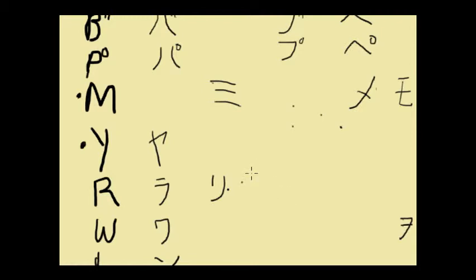Okay, that is lesson 4 of remembering the katakana, lesson 10 of remembering the kana by James Heisig.